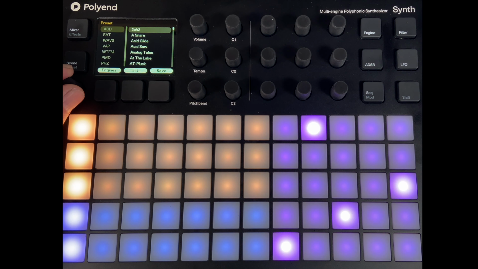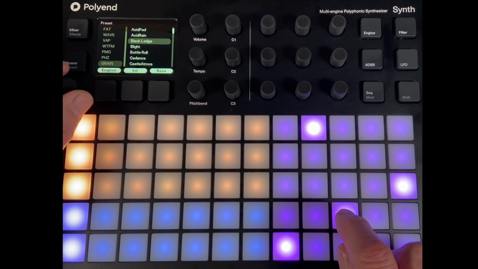Let's go to the magenta synth, shift and engine, different engine, let's go to PHZ or Grain in fact, click. I'll play the magenta pads to audition the sound. Doesn't matter for the moment what I choose. Castle Atmosphere, that'll do.